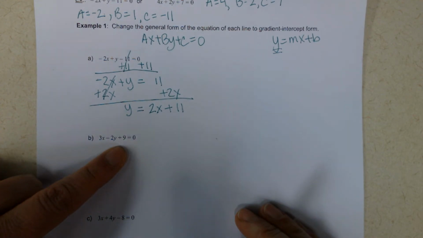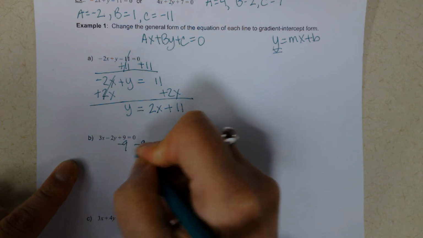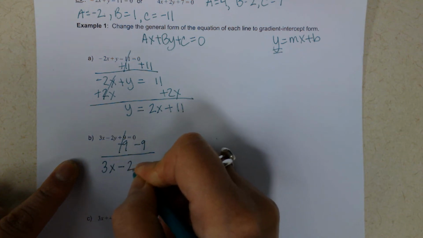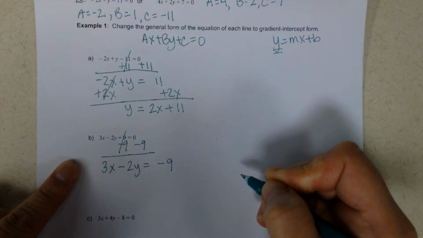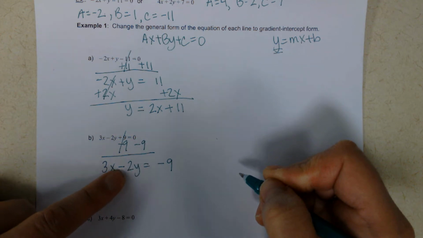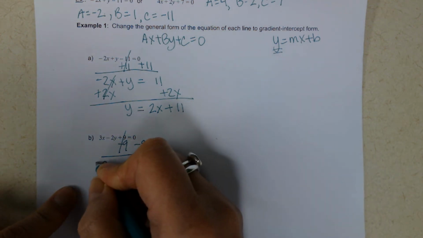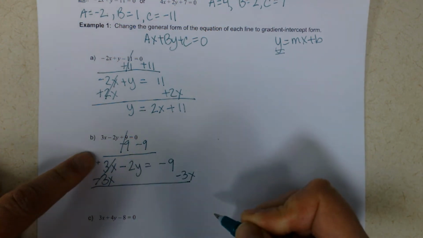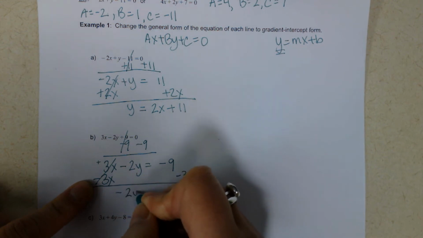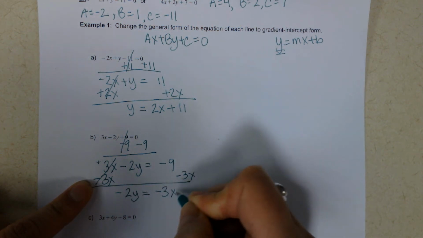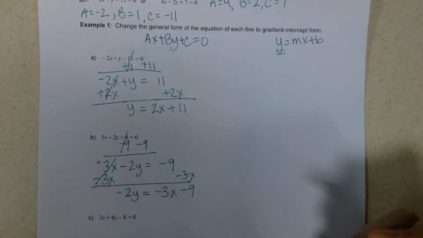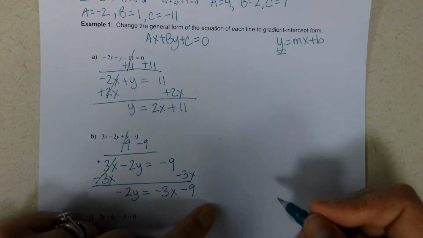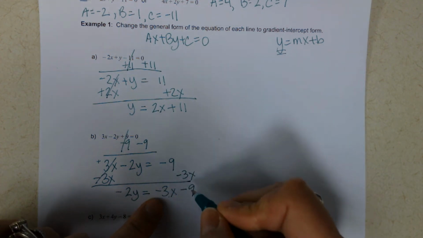3x minus 2y plus 9. So again, I like to move over my c term. So I'm going to subtract 9 because that's the inverse. I'm left with 3x minus 2y equals negative 9. I'm going to bring my 3x over because it's linked by subtraction, and this is a positive. I'm going to subtract 3x, minus 3x. This was positive, so I'm just going to subtract it. Okay, so I have negative 2y equals negative 3x minus 9. I just really brought everything down with their sign.